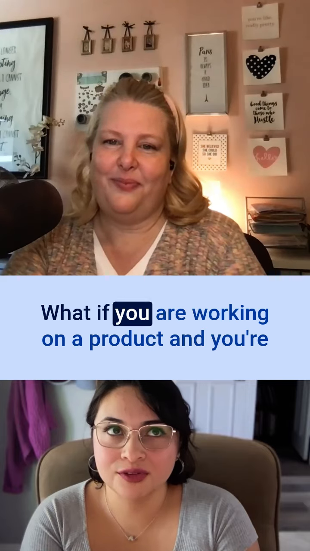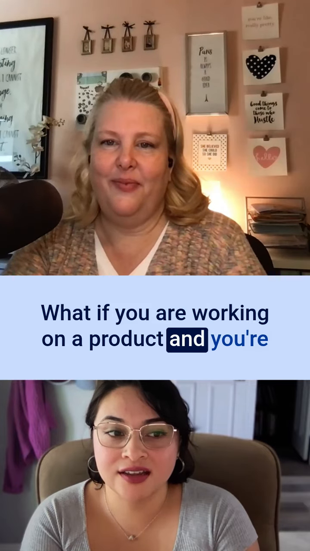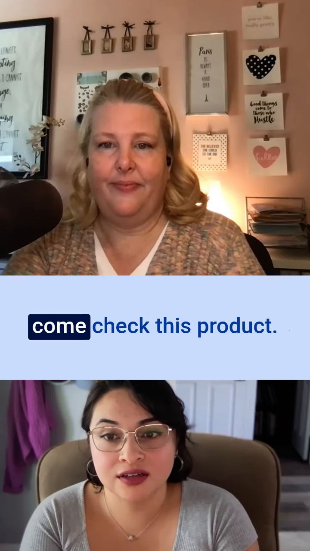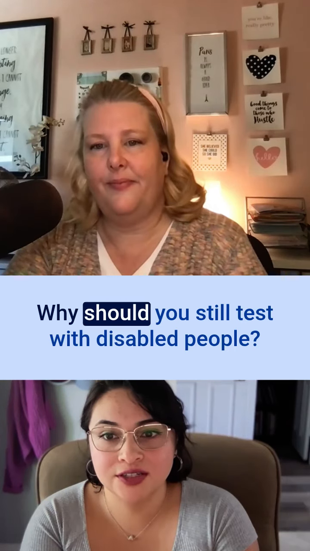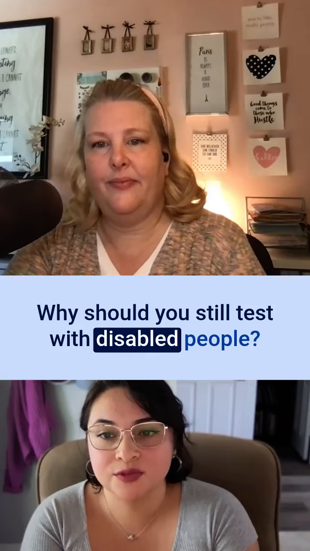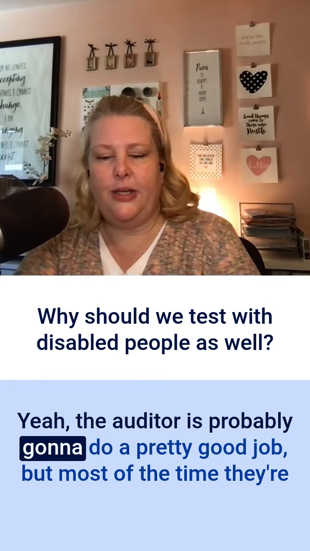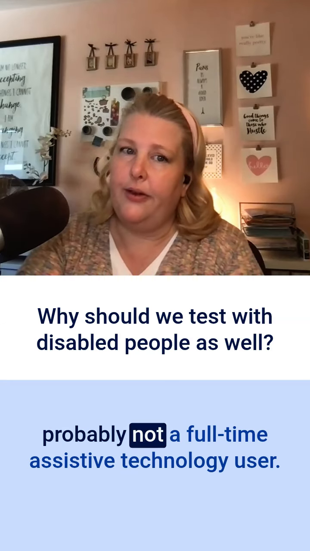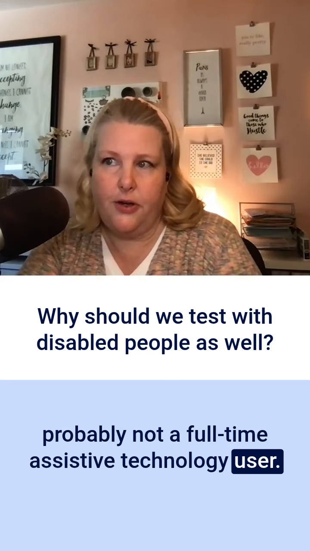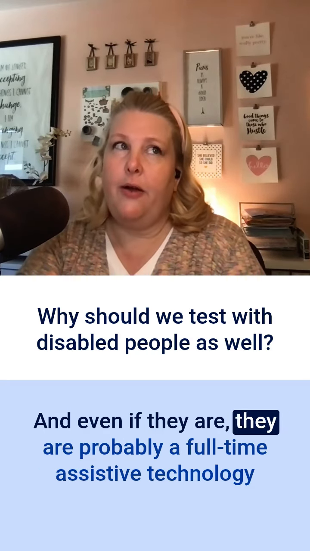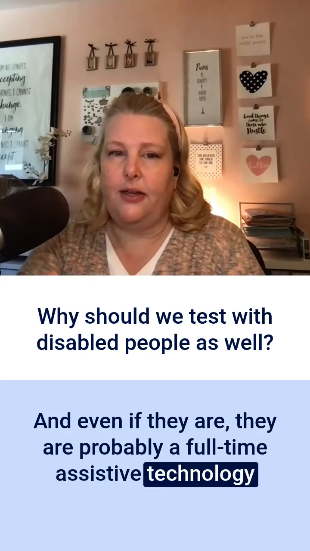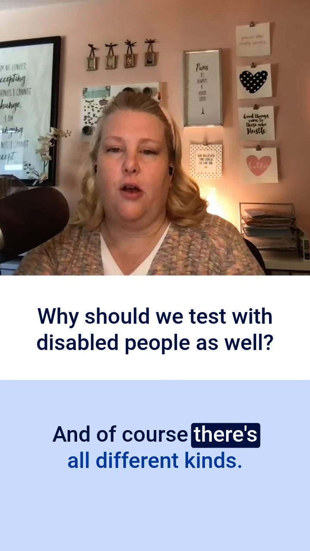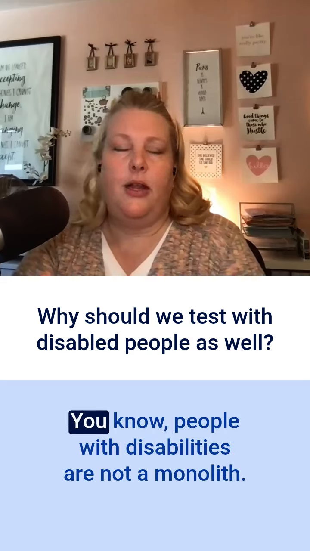What if you are working on a product and you're like, okay, well, I have an accessibility auditor going to come check this product. Why should you still test with disabled people? Yeah, the auditor is probably going to do a pretty good job, but most of the time they're probably not a full-time assistive technology user. And even if they are, probably a full-time user of one type of assistive technology. And of course, there's all different kinds.